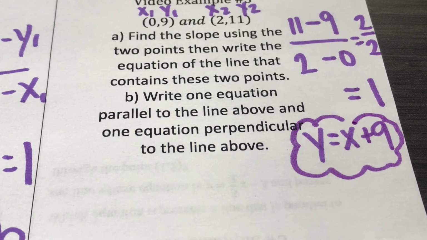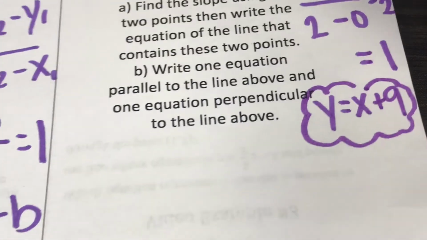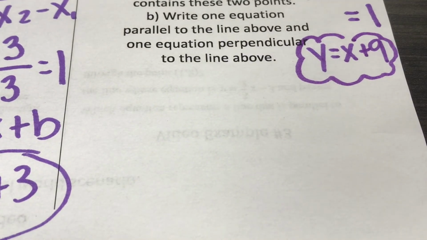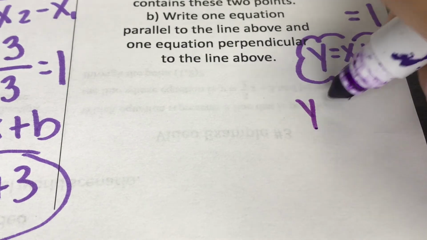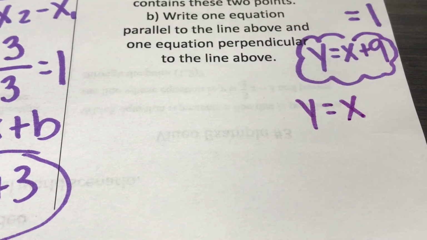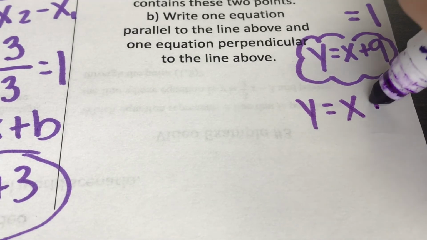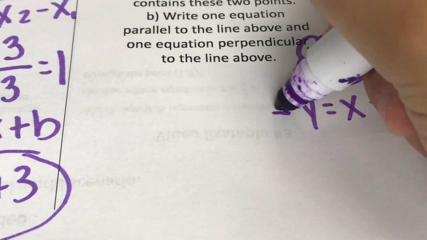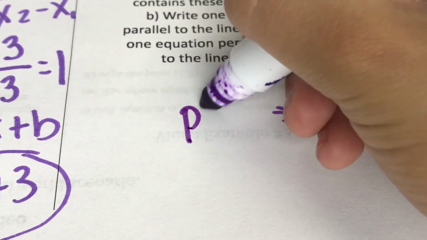Now for part B, we want to write a parallel line and a perpendicular line with this equation. Remember, a parallel line has the same slope. So in this case, our slope is still 1. Let's make a different y-intercept. You can choose anything you want. I'll pick 3 because it was our last problem. So this one is parallel.